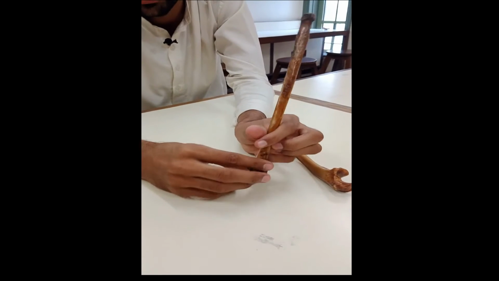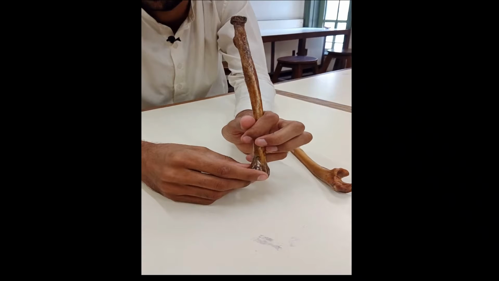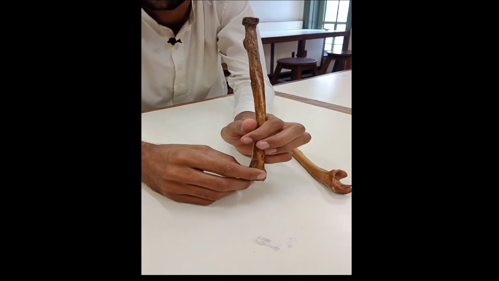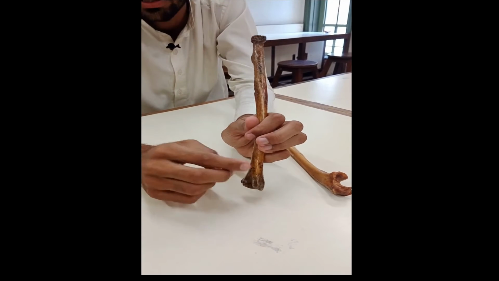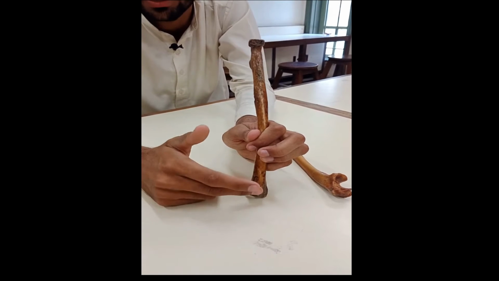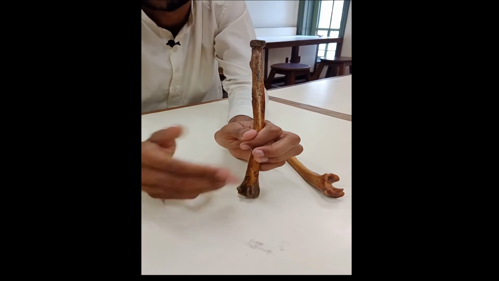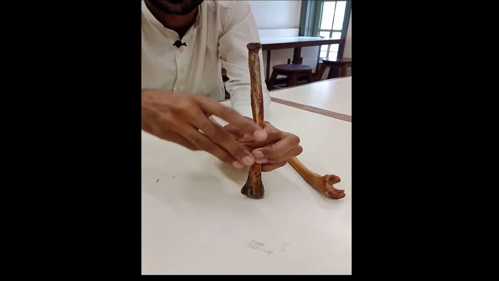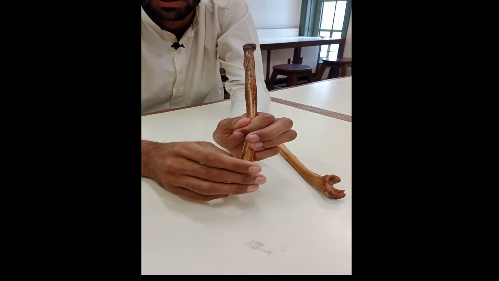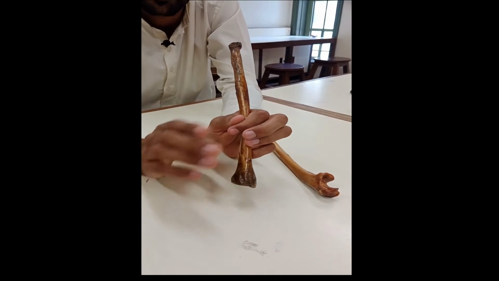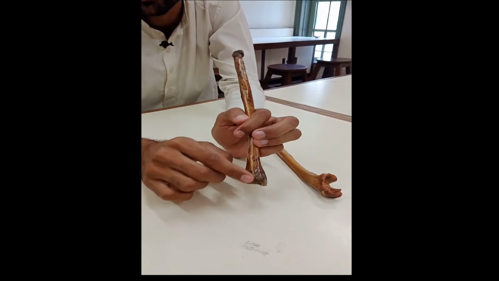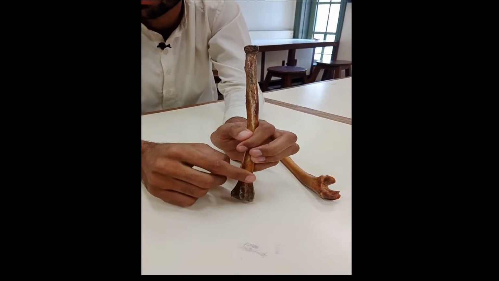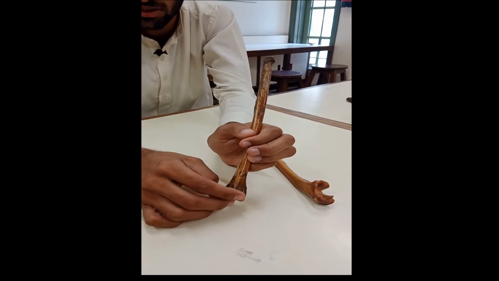If you look at the posterior view, you will find a tuberosity here. This tuberosity is the dorsal tubercle, because it is on the dorsal aspect. It allows the tendons to pass toward the carpal bones or metacarpal bones and toward your hand. So this is the tuberosity or pathway for the tendon passing.